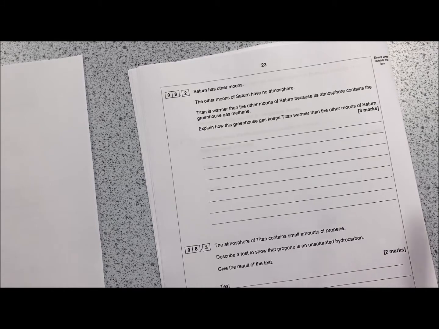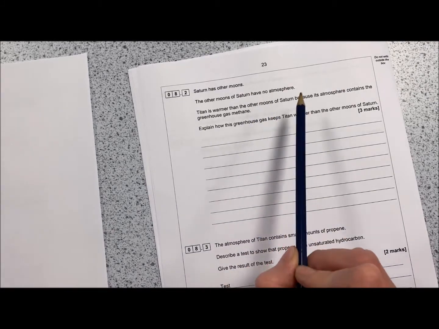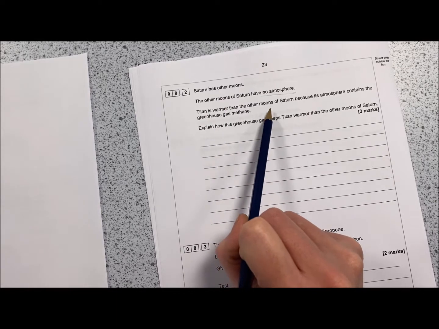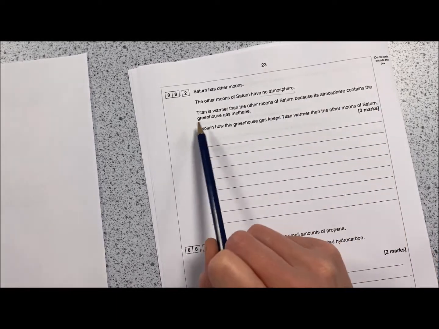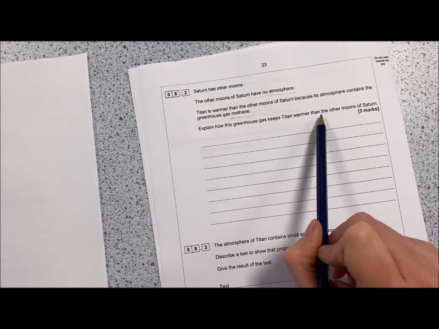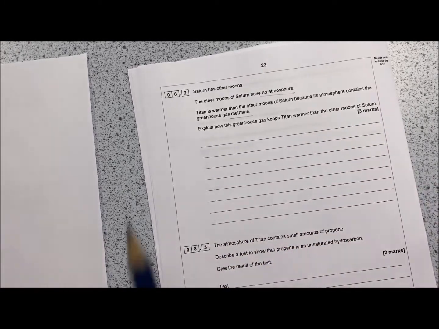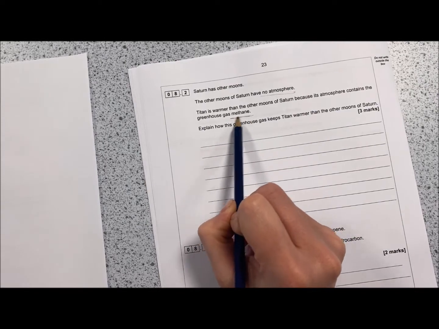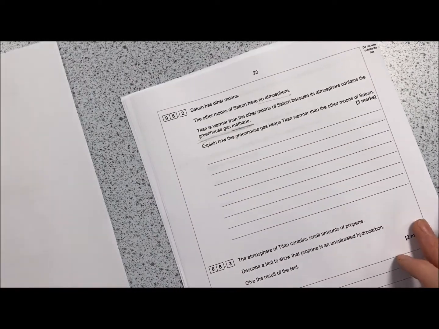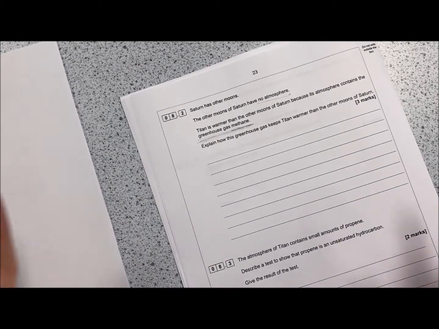Saturn has other moons. The other moons of Saturn have no atmosphere. Titan is warmer than the other moons of Saturn because its atmosphere contains the greenhouse gas methane. Explain how this greenhouse gas keeps Titan warmer than the other moons of Saturn. So we're basically saying, why does methane act as a greenhouse gas? How does it keep the planet warm? So think about the greenhouse effect.